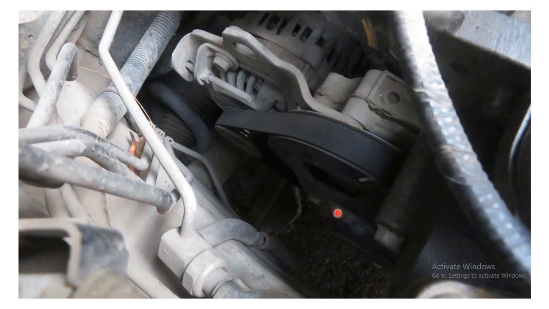And here is an example of a pulley system in an automotive system. This part, the bigger pulley, is connected to the crankshaft of the engine, and this belt, and then there is a smaller pulley, and this pulley is connected to a generator.